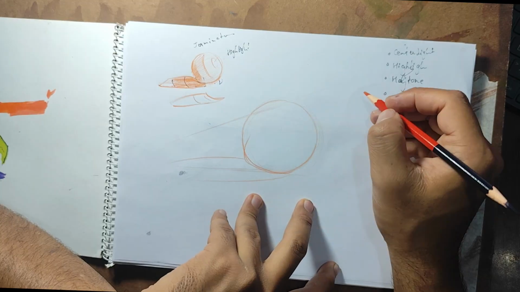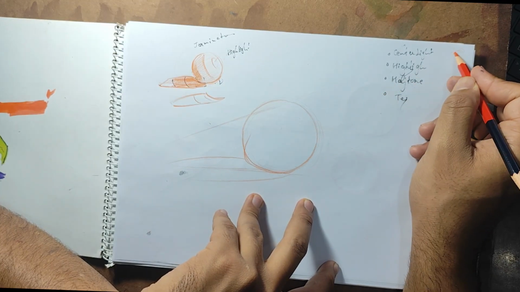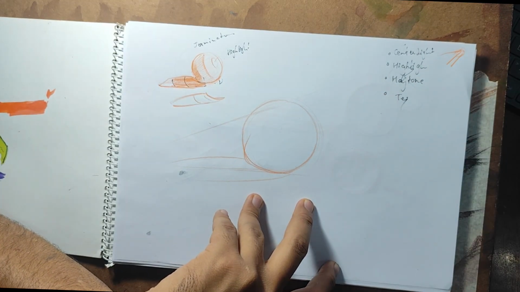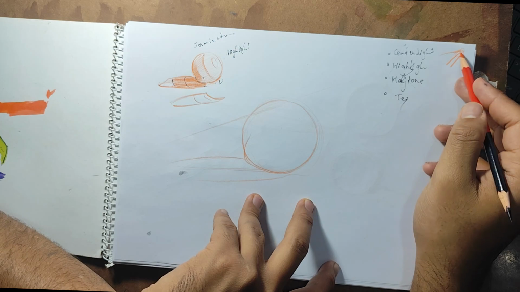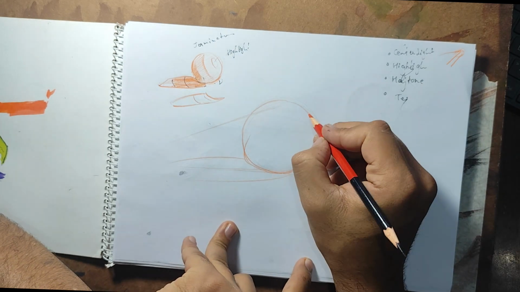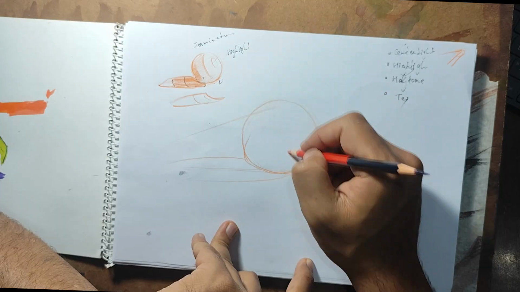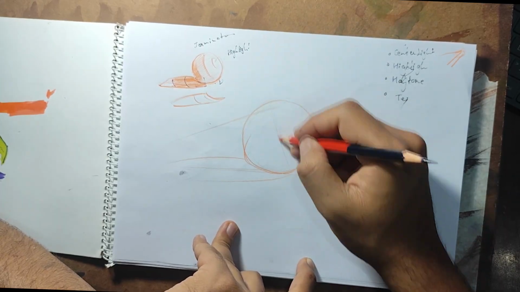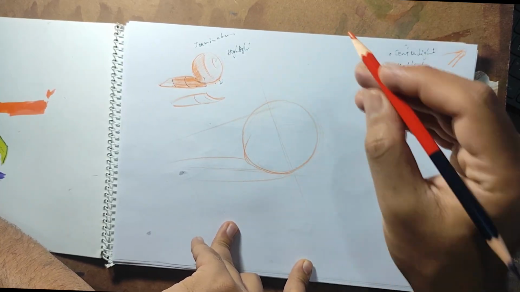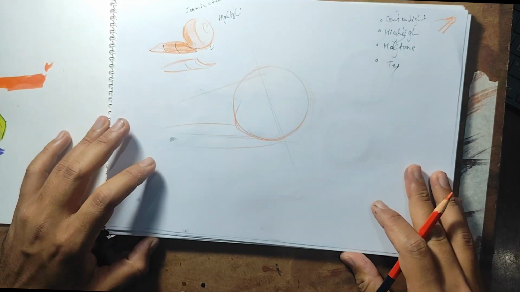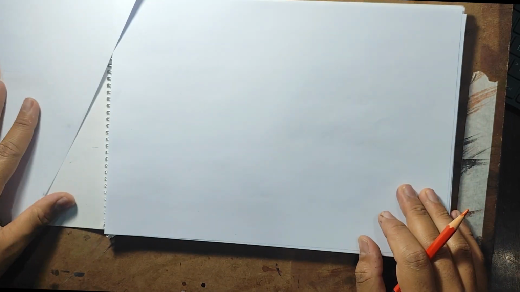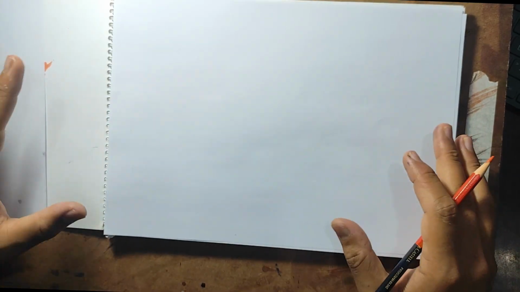Okay, so see now, if the sun is over here, as we have discussed, it is full in the screen. So if the sun is over here, this part is going to be, I'll just divide this thing into two. And one important thing I want to tell you, this will help you if you're a beginner.